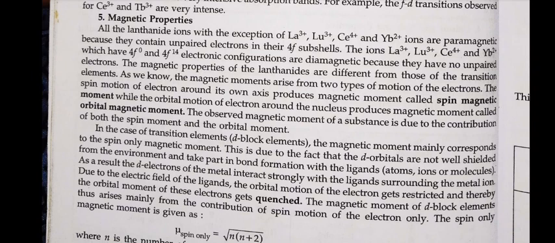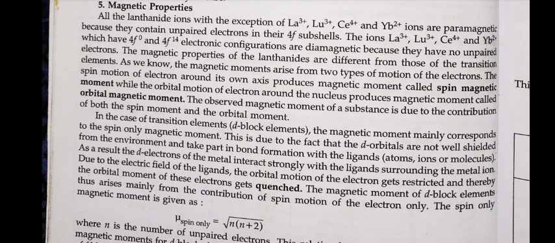In the case of transition elements, d block elements, the magnetic moment mainly corresponds to the spin-only magnetic moment. This is due to the fact that the d orbitals are not well shielded from the environment and take part in bond formation with the ligands, atoms, ions and molecules. As a result, the d orbitals of the metal interact strongly with the ligands surrounding the metal ion.